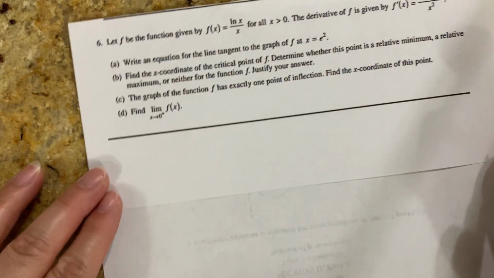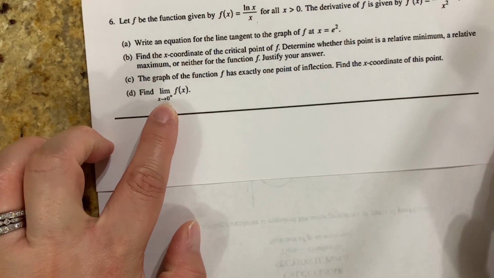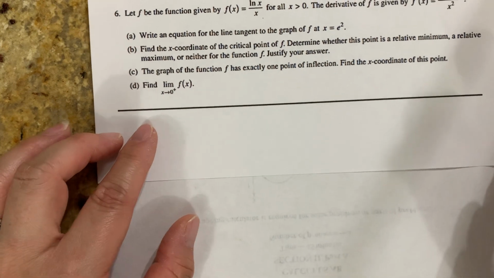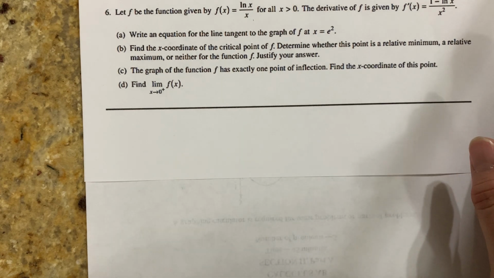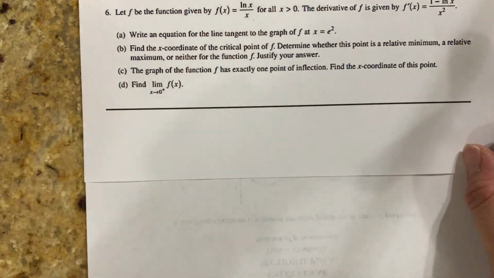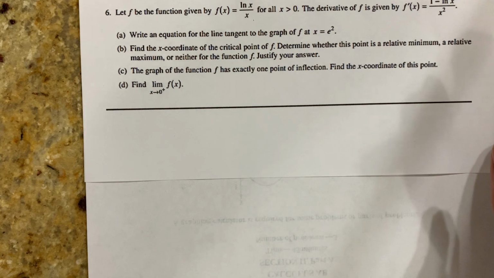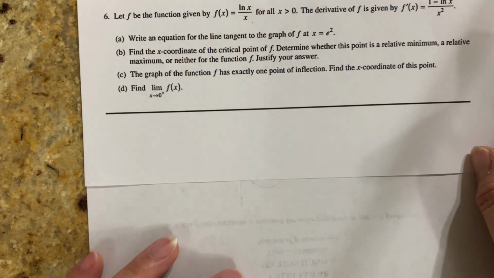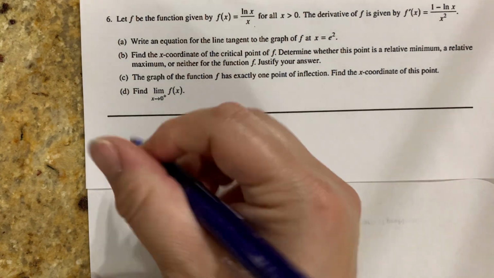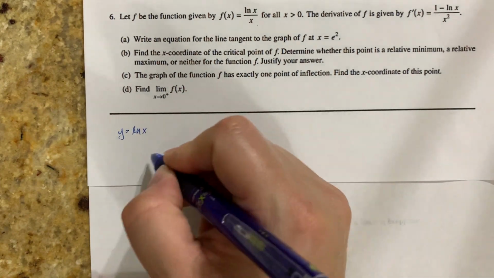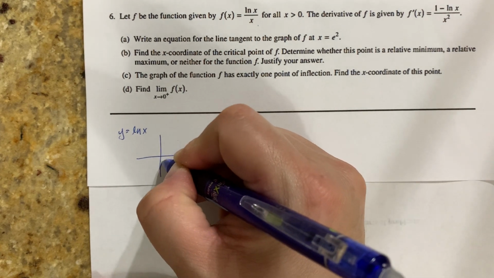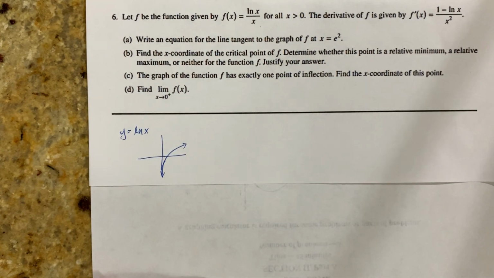All right. Okay. Last but not least, find the limit as x approaches 0 from the right side of f of x. This was a little bit tricky because it's not natural for us to figure out what a natural log of x over x looks like. So I actually had to consult another teacher about this, and what he said was that you need to know the graph of natural log of x. So y equals natural log of x looks something like this, where it's asymptotic to the y-axis, right?